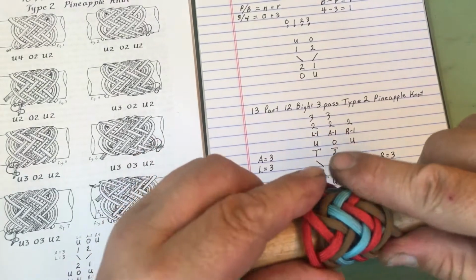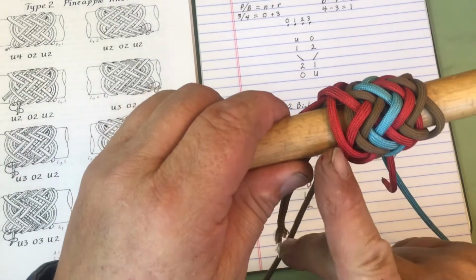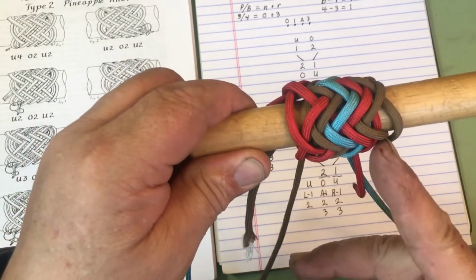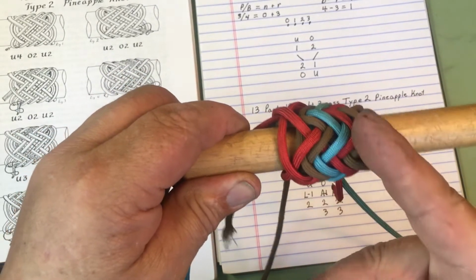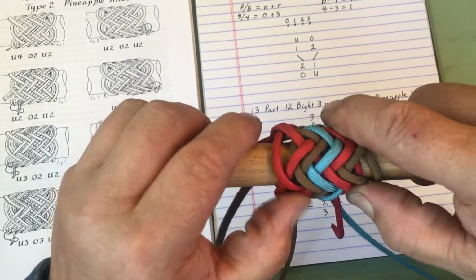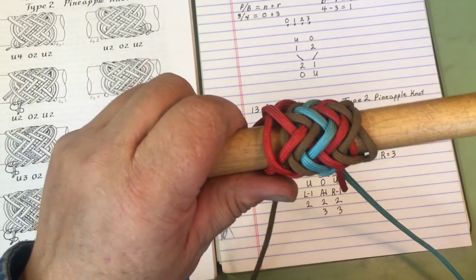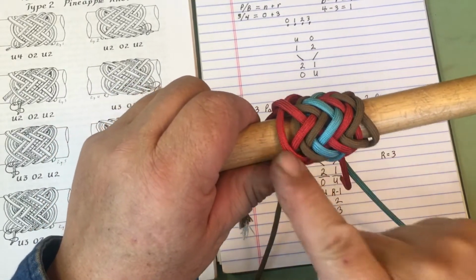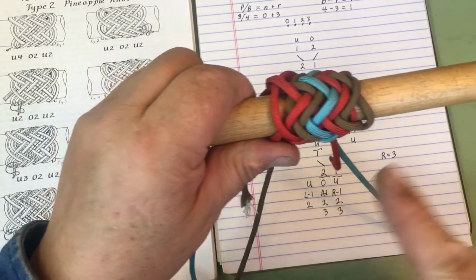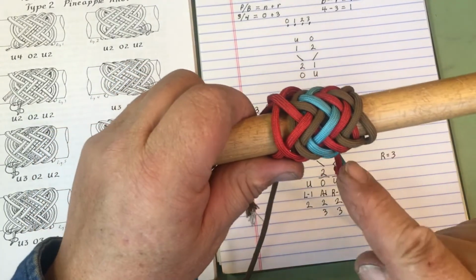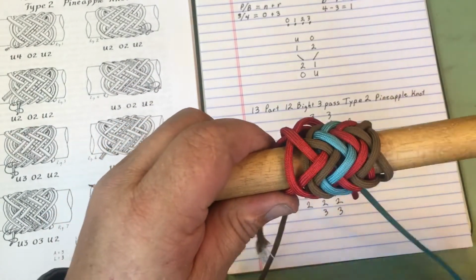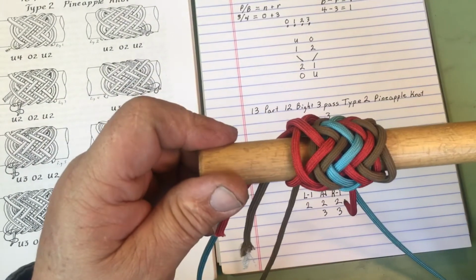The type 2 is the knot that is on bight boundary number 1, is on the left, is on bight boundary number 2 on the right, or you can think of it as it has 2 knots the same size as the primary knot, this knot and that knot. And then where it is a 3-pass, it's got a knot that is 2 parts less than the primary knot.